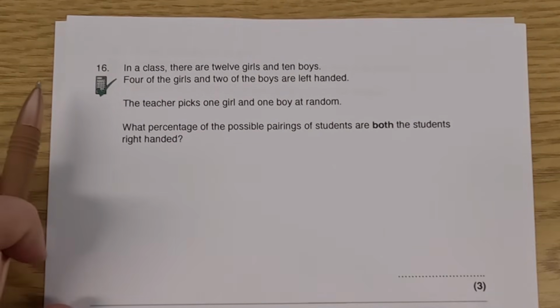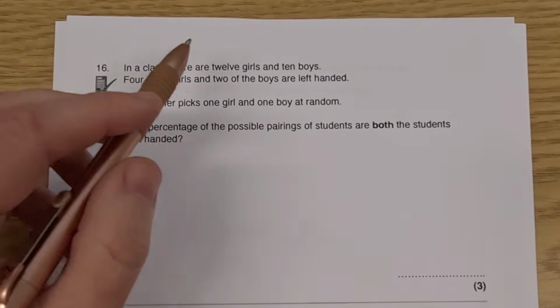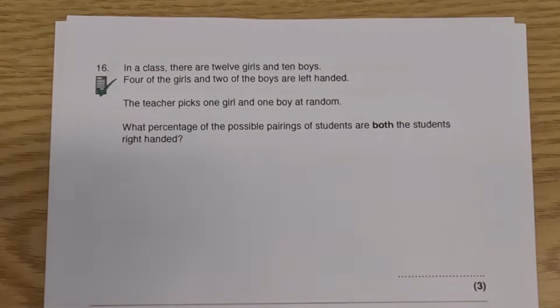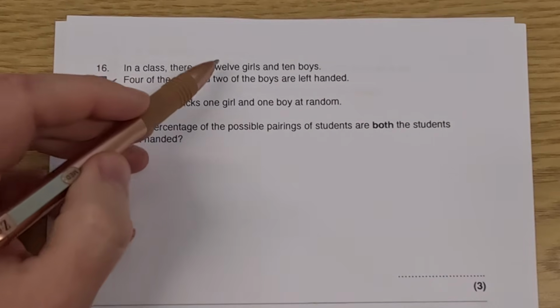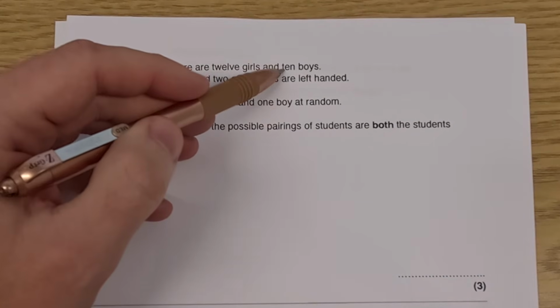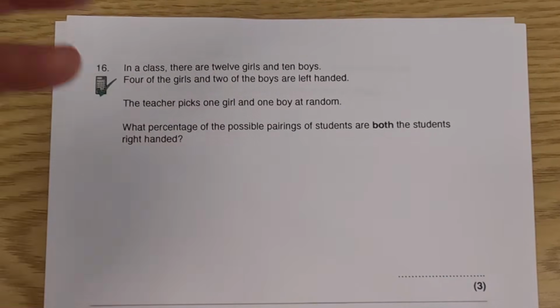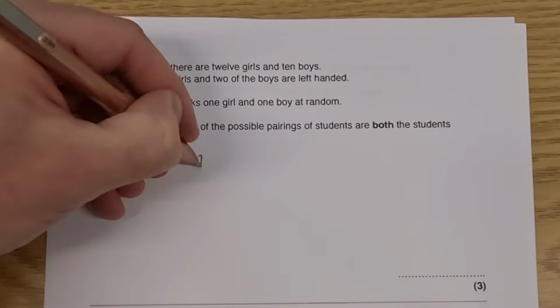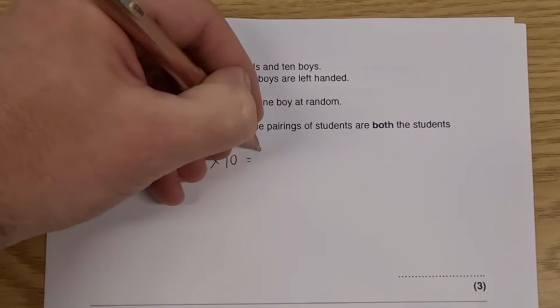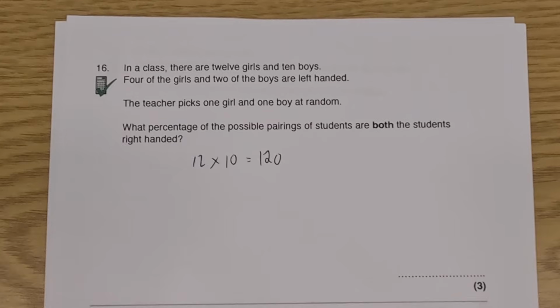Okay, so let's work out how many possible pairings of students there are altogether. So there's 12 girls and 10 boys. So if we do 12 multiplied by 10, that'll tell us how many possible pairings there would be. Because the first girl could be paired up with each of the 10 boys, the second girl with each of the 10 boys, and so on. So altogether, 12 multiplied by 10 is equal to 120 possible pairings.